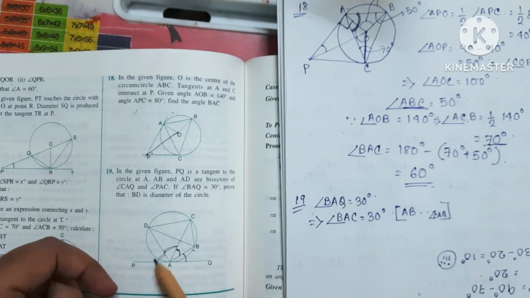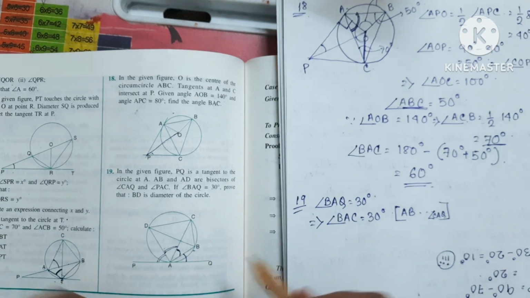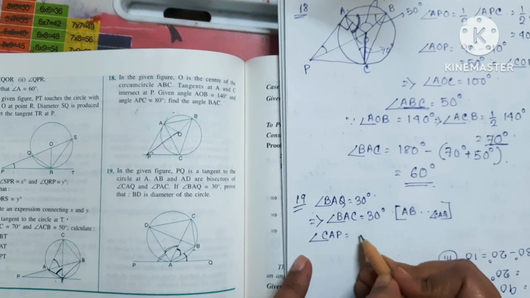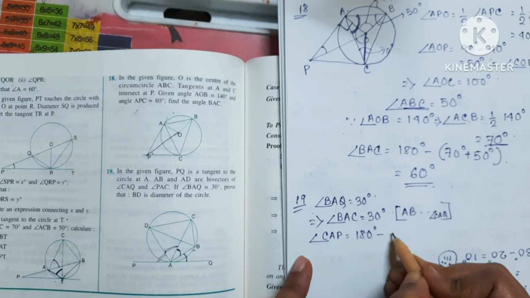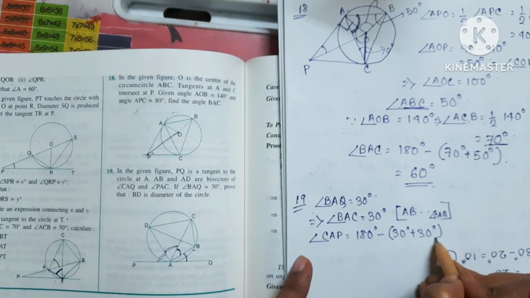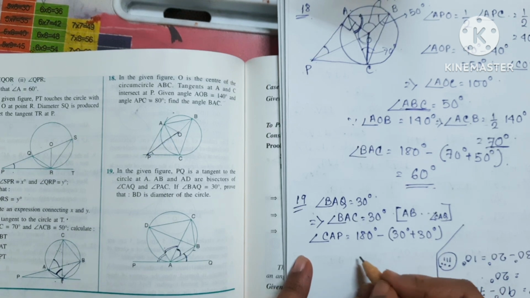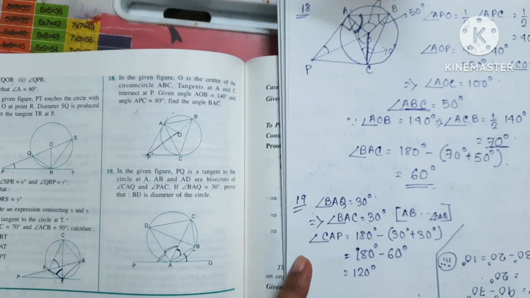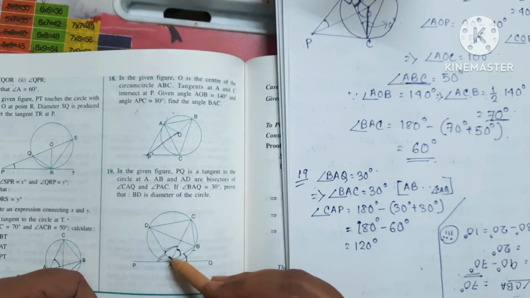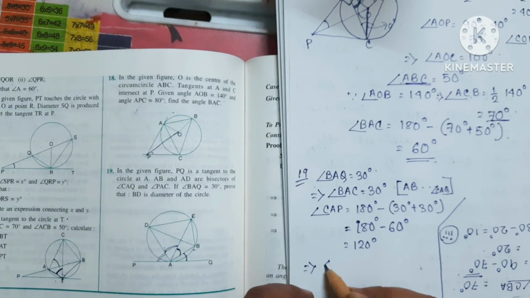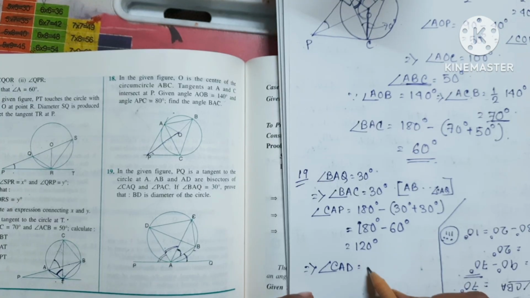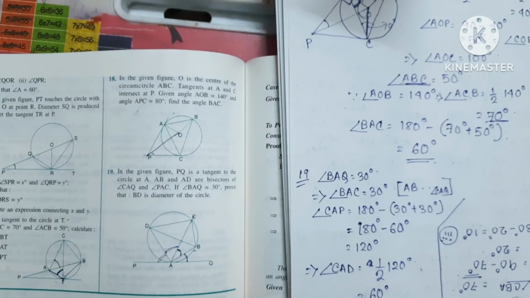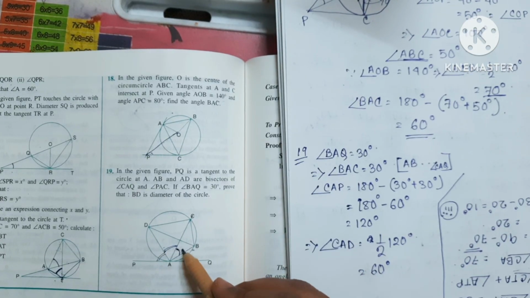Now see, the entire line is 180 degree. So 30 plus 30, so angle CAP is 180 degree minus 30 plus 30, or 60, whatever you can write. So 180 minus 60, that will be 120. Now CAP is 120, so that means angle CAD is half of 120, that is 60 degree. So this angle is 60 degree, this angle is 30 degree.